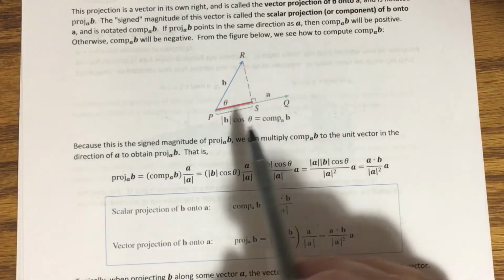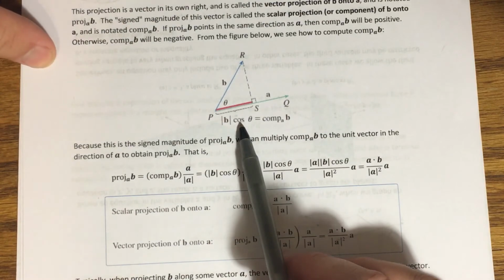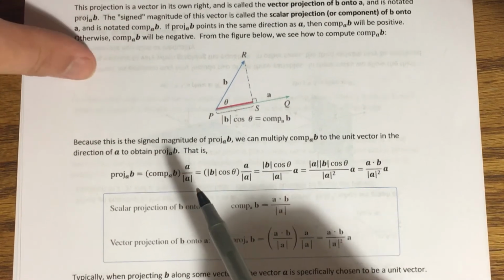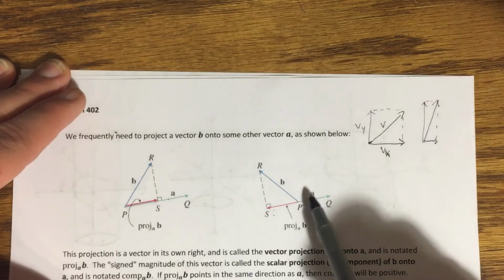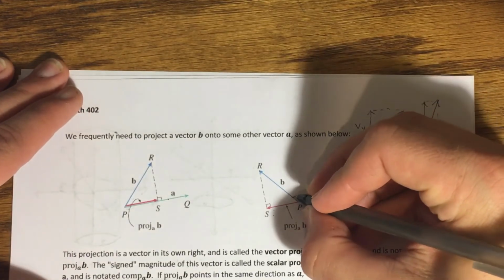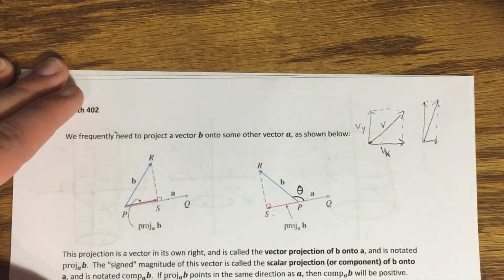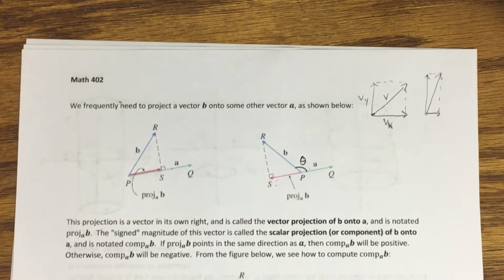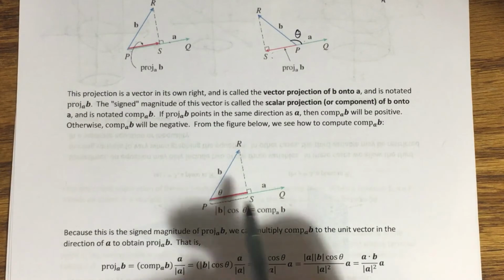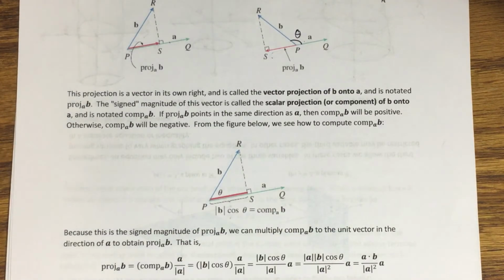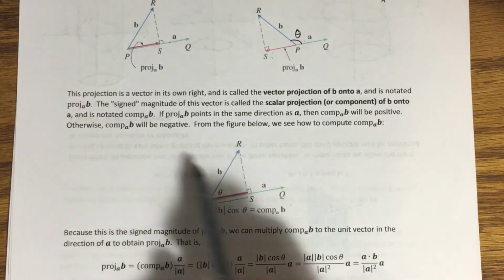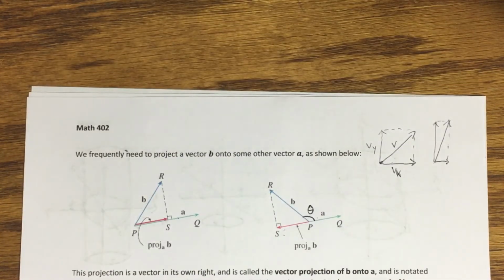Now, I want to make sure that that definition is consistent with the fact that components can come out negative. And it is. Remember, if we're up here, the angle between these two vectors would be obtuse, right? It would be somewhere between 90 and 180 degrees. But in that case, the cosine of that angle is going to be a negative number times a magnitude which is supposed to be positive. So that is going to give us a negative component where we're expecting to see one, okay?